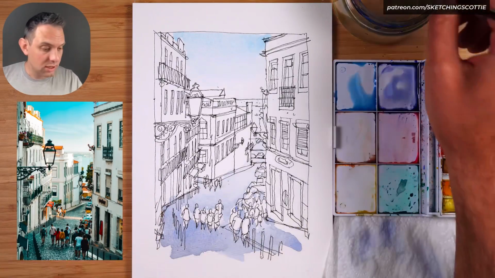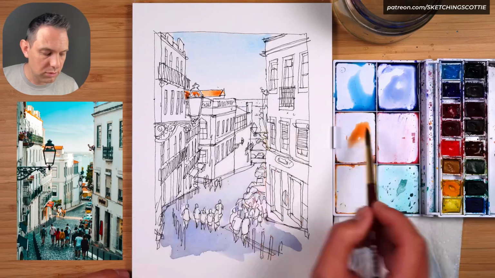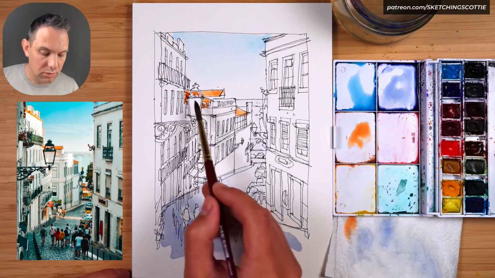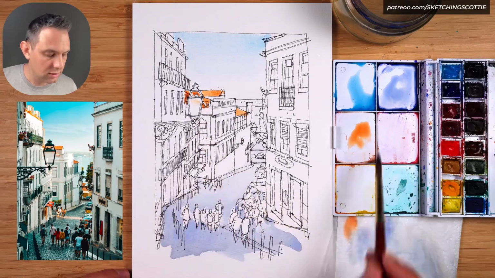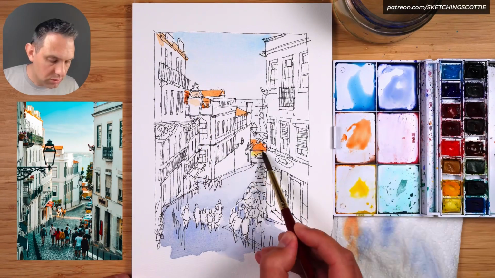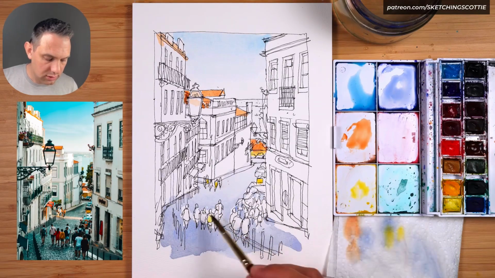So get burnt sienna out where there is nice orange roof. So there's a little bit behind the lamp there too, a little bit in there. Just take a bit out of the brush and I'll put a bit, hinting that you can see through the lamp. Okay, now cadmium yellow at the bottom here, and there might be some people here. There's a jacket here that's yellow.